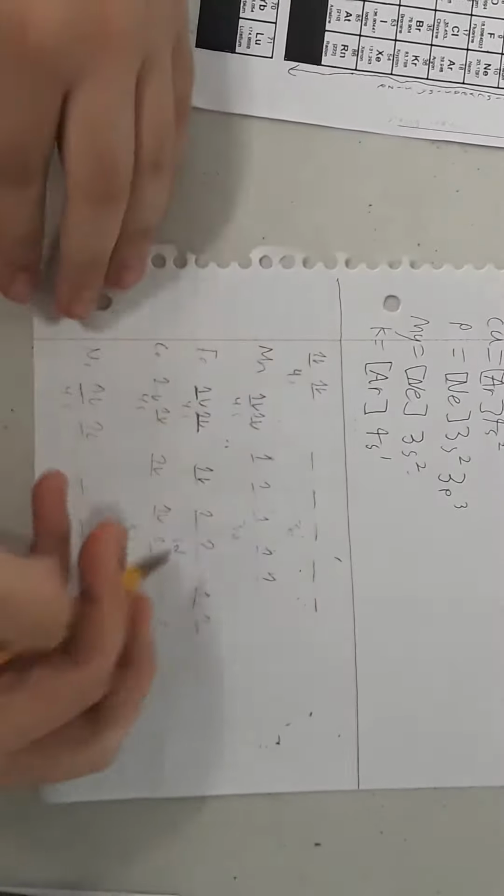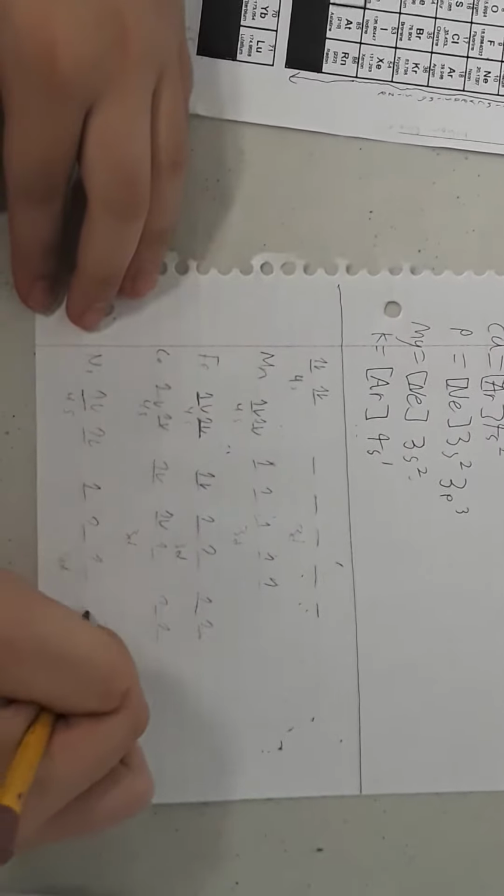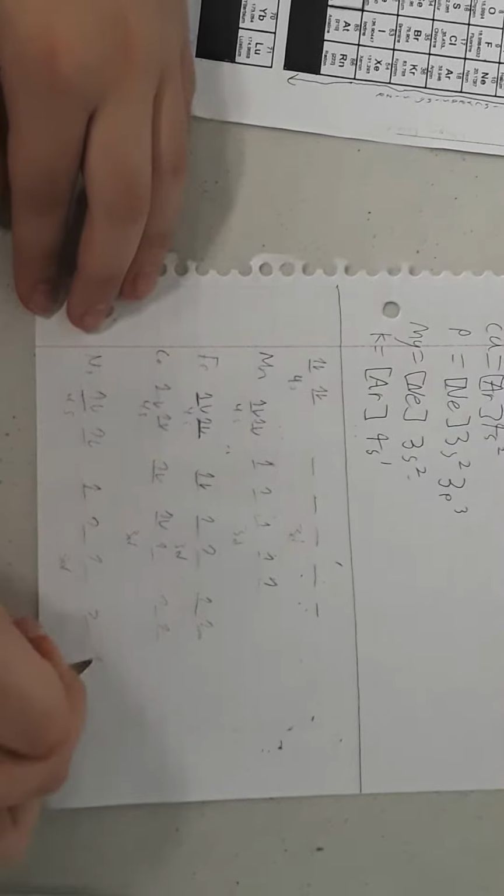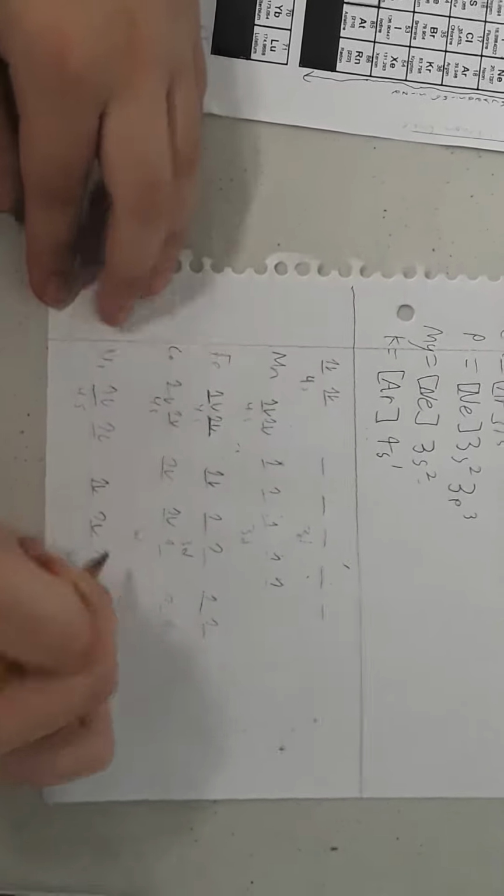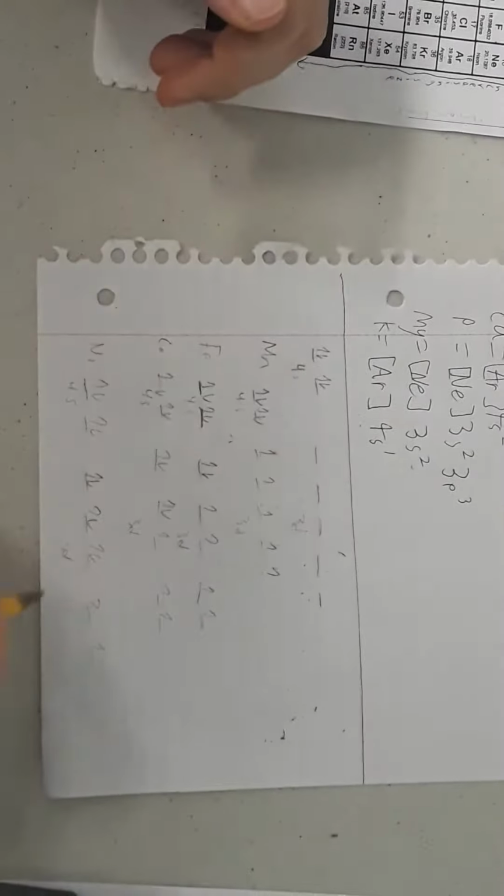Nickel has 8 electrons, meaning the initial 5 will be spread out, and 3 pairs will be made. 2 unshared pairs are left over.